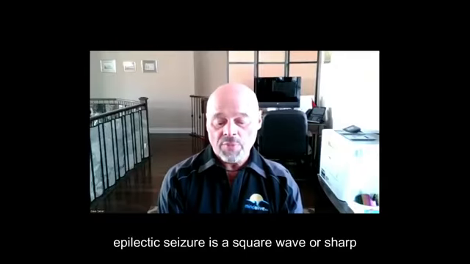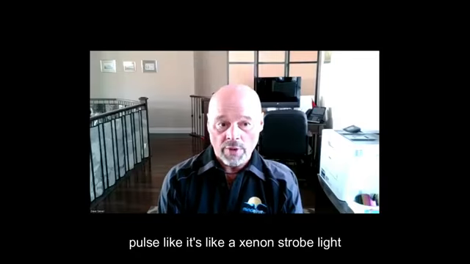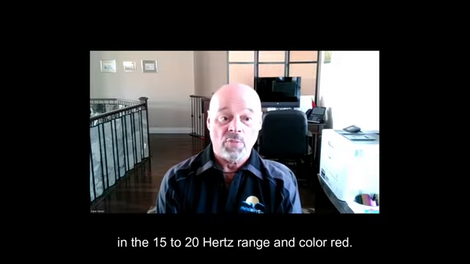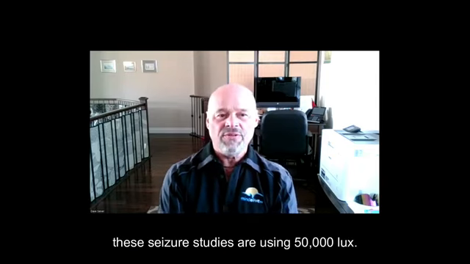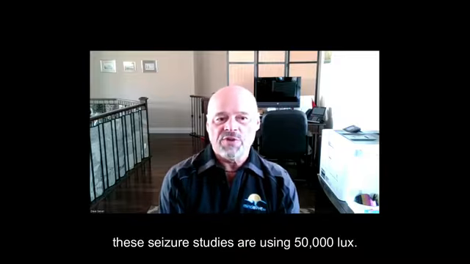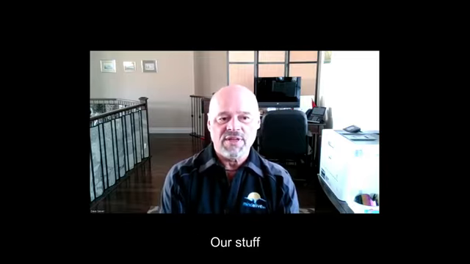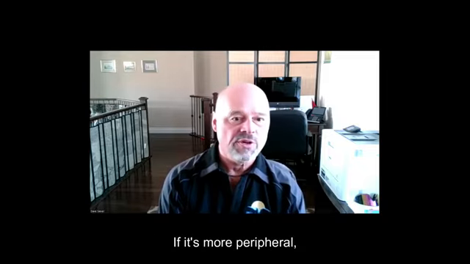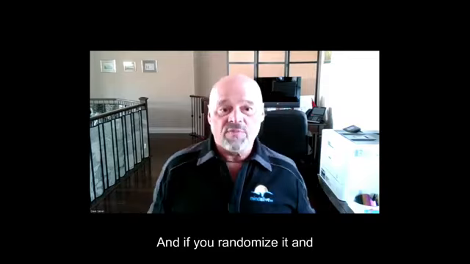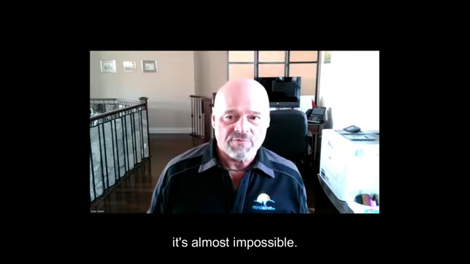Oh, I see. Well, the best way to cause an epileptic seizure is a square wave or sharp pulse, like a xenon strobe light, in the 15 to 20 hertz range and color red. And also very high intensity. These seizure studies are using 50,000 lux. That's intense. Our stuff maxes out at about 1,000 lux. Also, foveal stimulation, down the center, is the best way to trigger a seizure. If it's more peripheral, it's much more difficult. And if you randomize it, it's almost impossible.